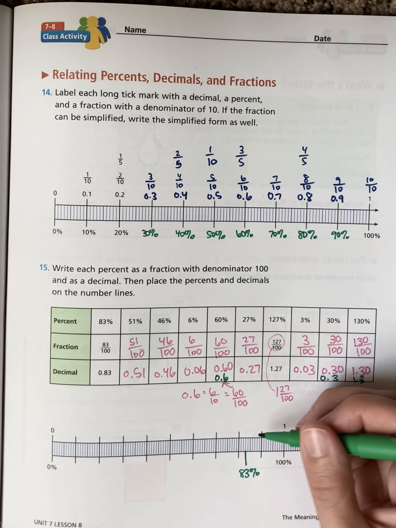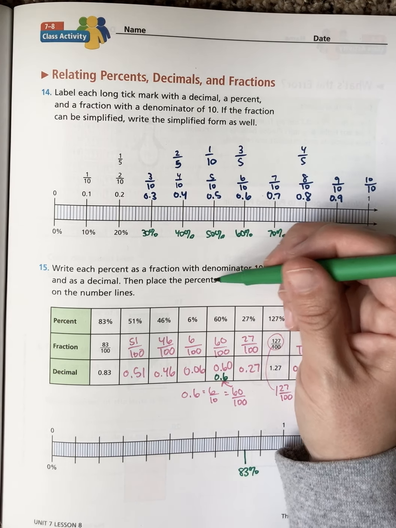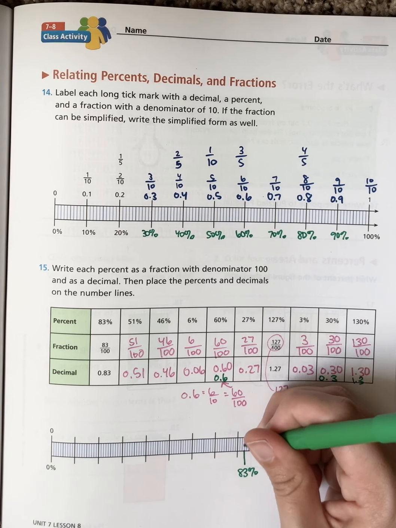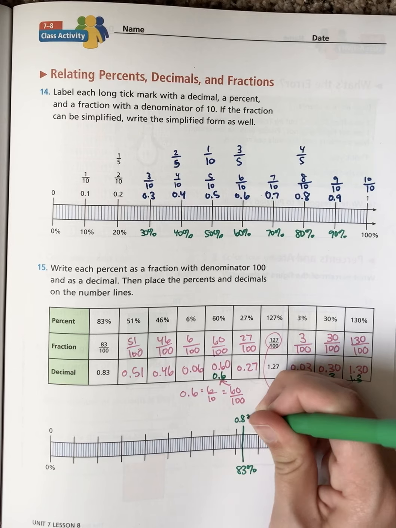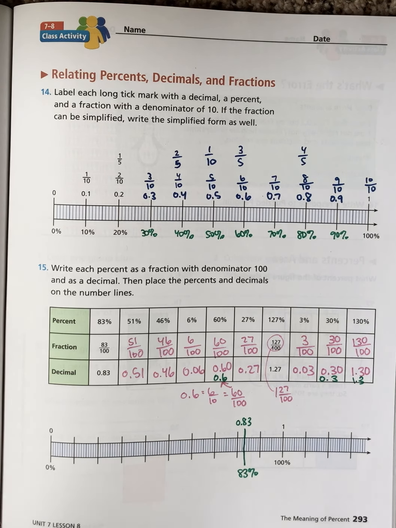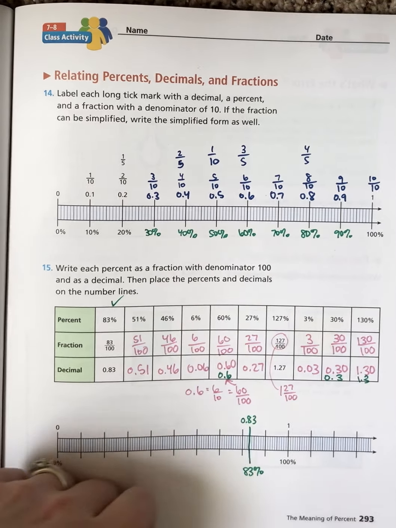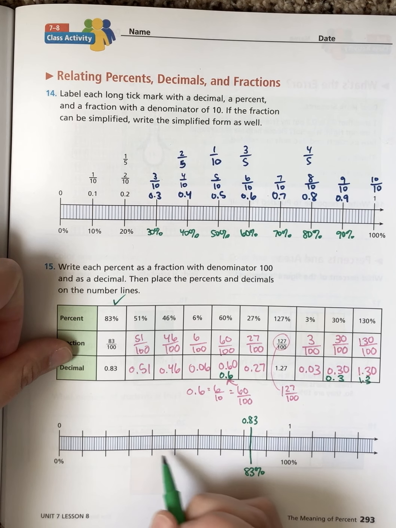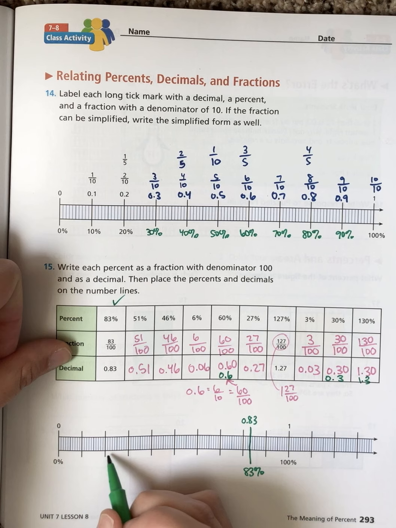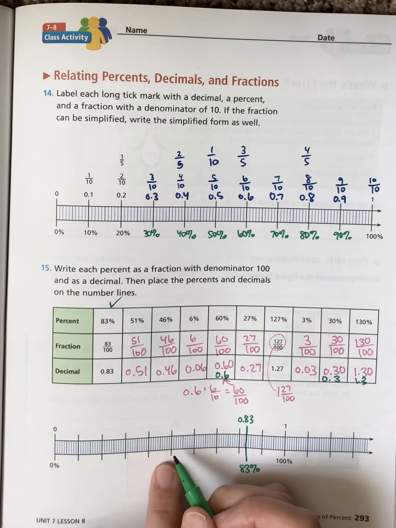And then on the top, it says write it as a percent and a decimal. So I'm going to say that right here as a decimal is 0.83. Okay, so we did this one. Let's do 51%. 10, 20, 30, 40, 50. Yes, I got confused for a second.